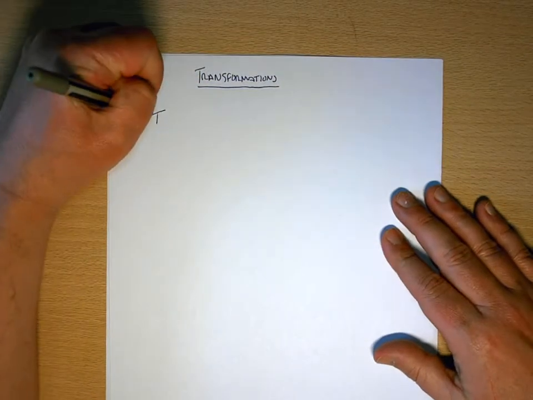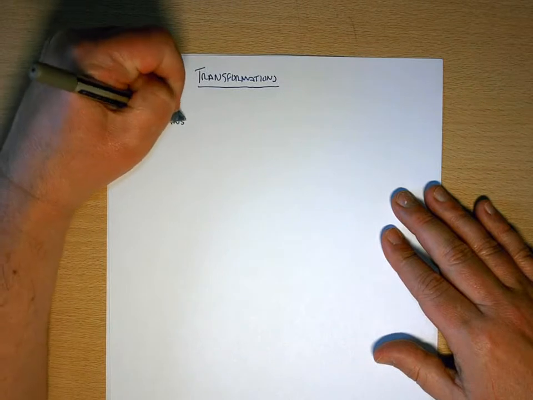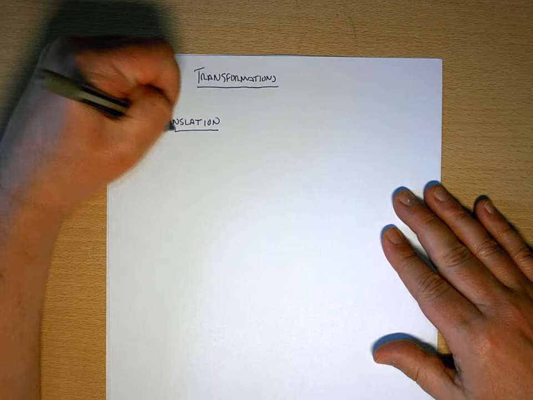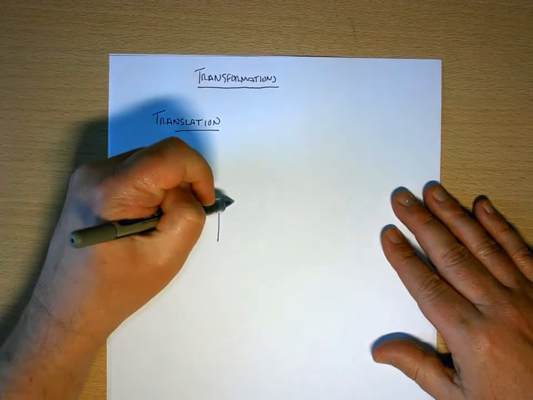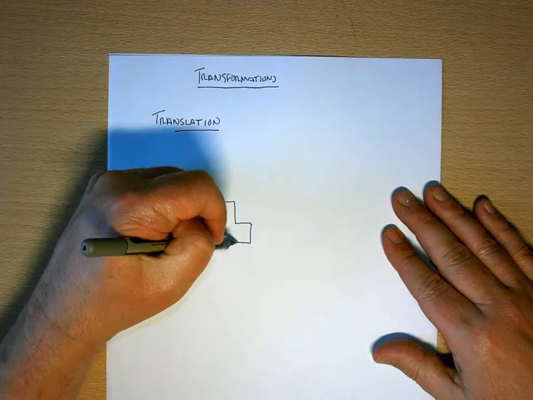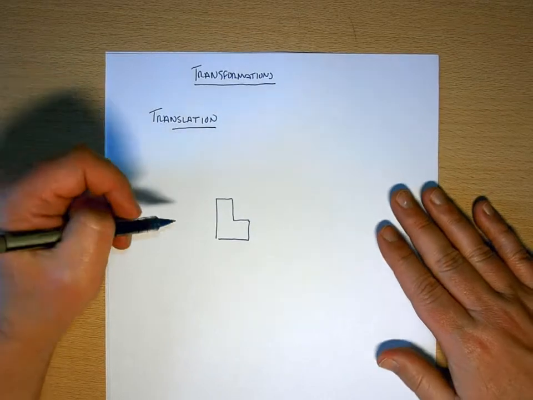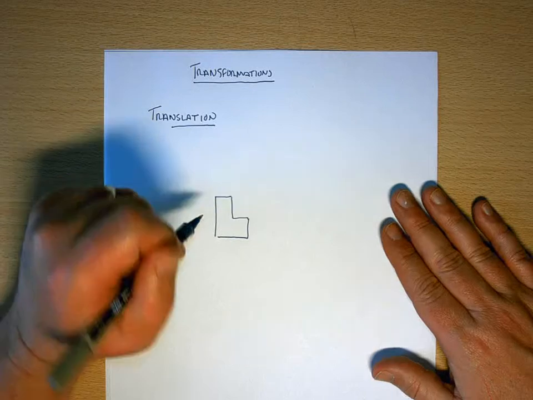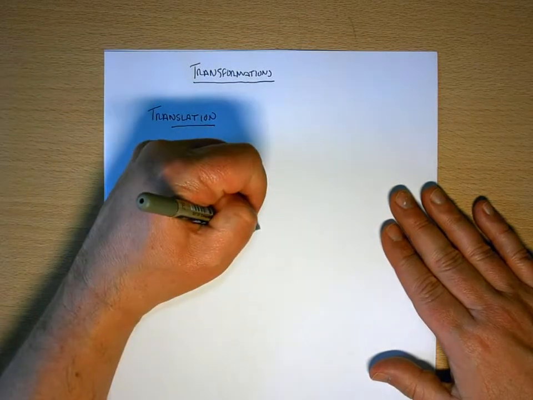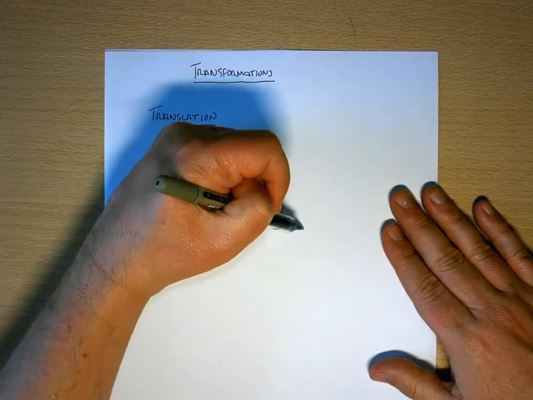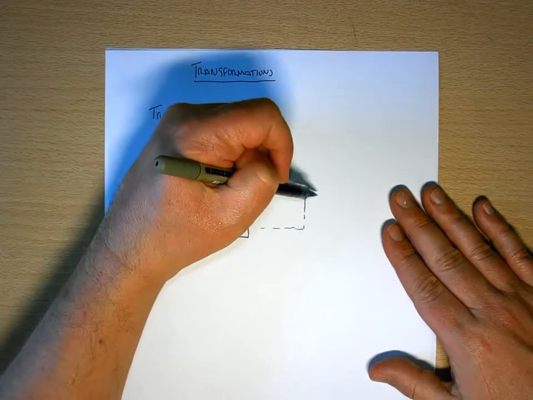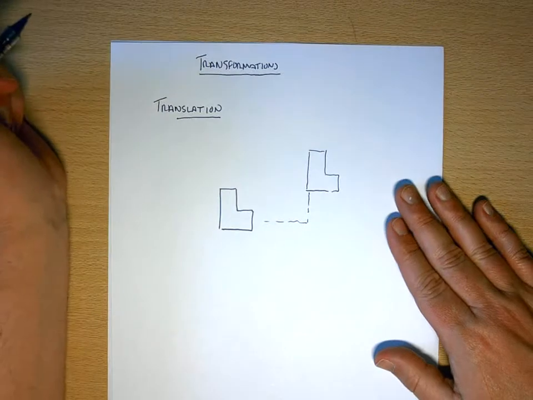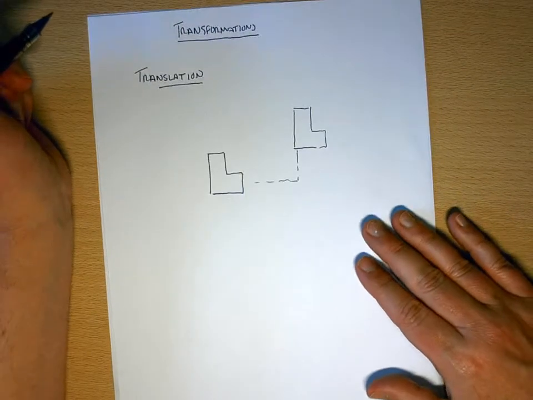So the first one to look at would be a translation. If you're translating a shape, then you would be taking that shape and nothing would change apart from its position on the page. So it may move so far across and so far up and then become exactly the same shape. That would be a translation.